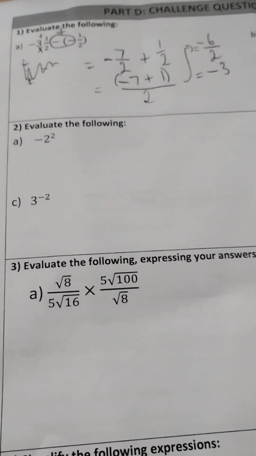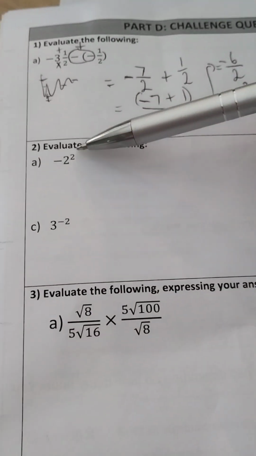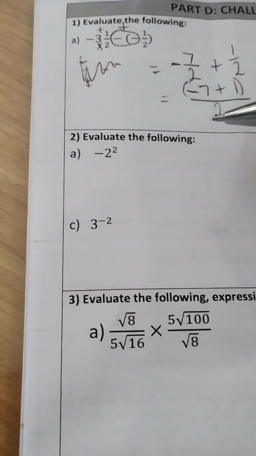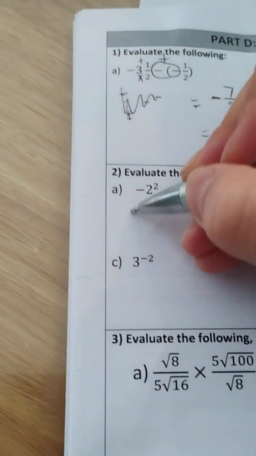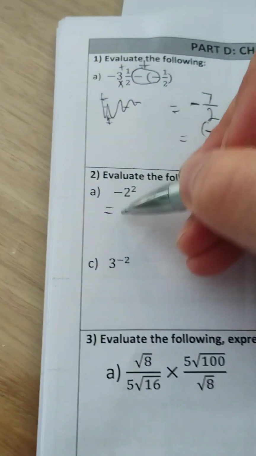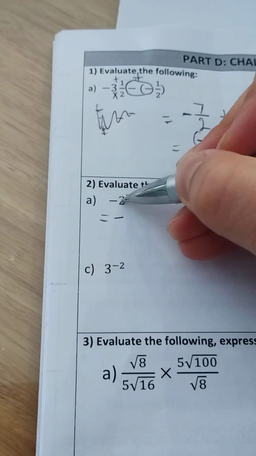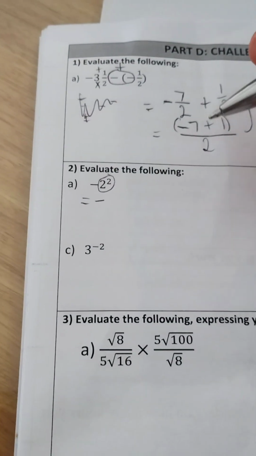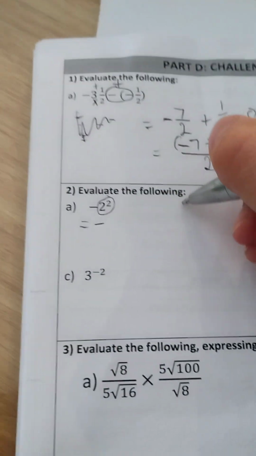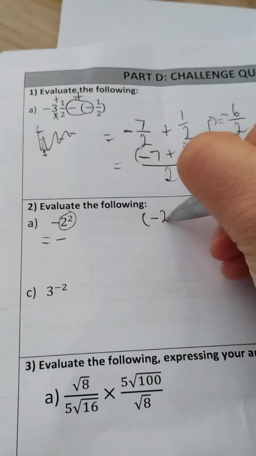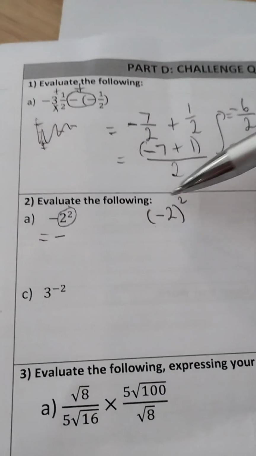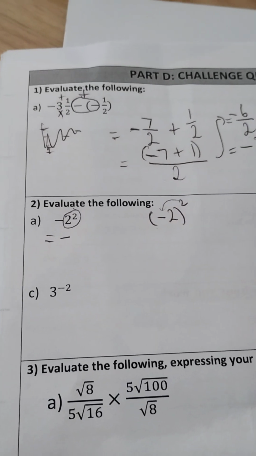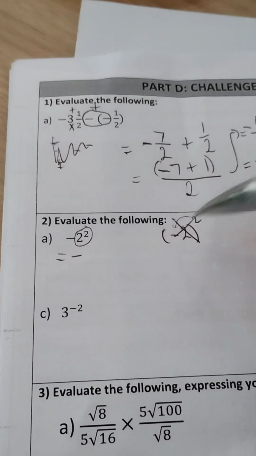Now with number 2, evaluate the following. Now I've got a power of 2 out there, but that negative is just sitting on its own. There's no brackets. So when we have no brackets, this means there's just one negative sitting there, and that 2 is being squared. So it's like I have a little bubble there. Only that 2 is being squared. I don't have brackets. If I had this minus in the brackets and then the squared outside the brackets, we can see the negative is being included, okay? So it's saying 2 negatives makes a positive, but we don't have that.